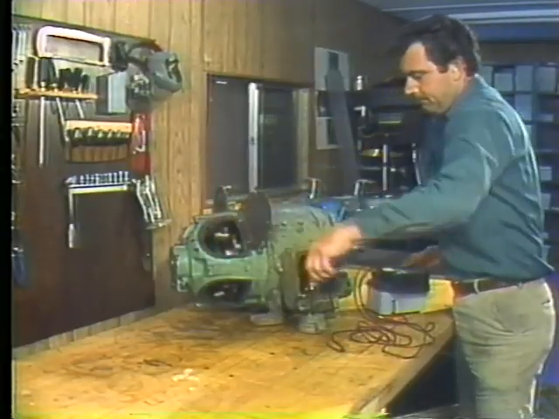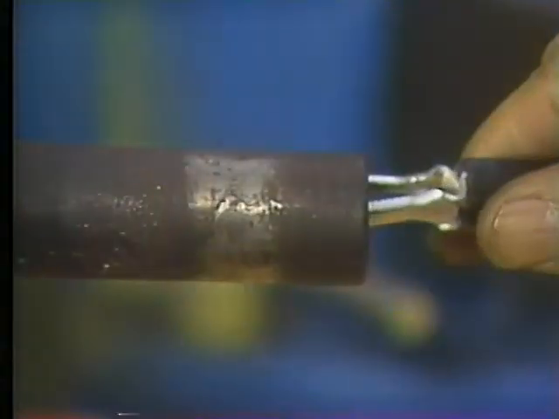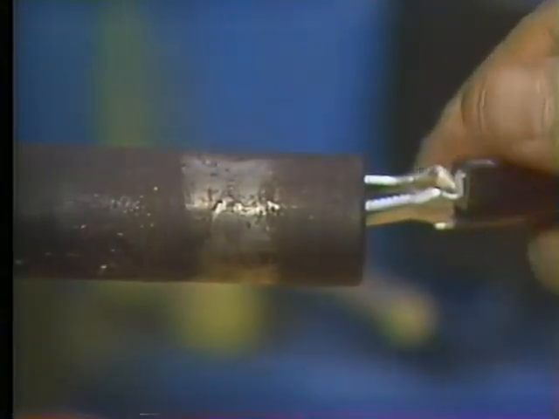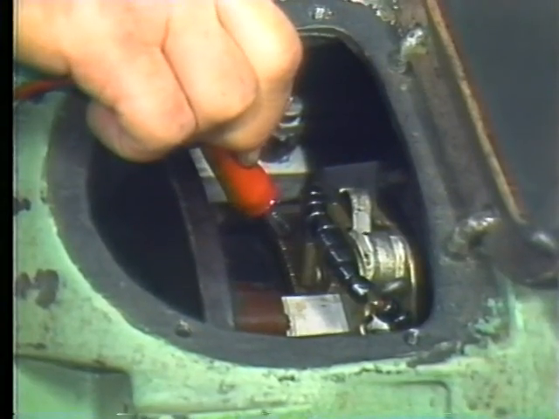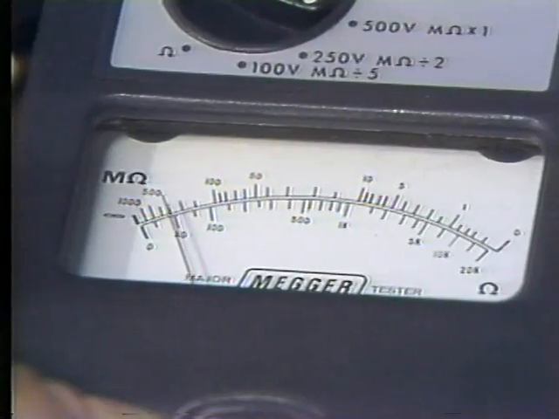To check the armature, we'll move the ground lead to the shaft to be sure we get a true reading, and then touch the line lead to the commutator. The armature reads good.